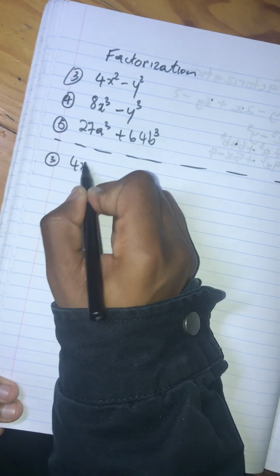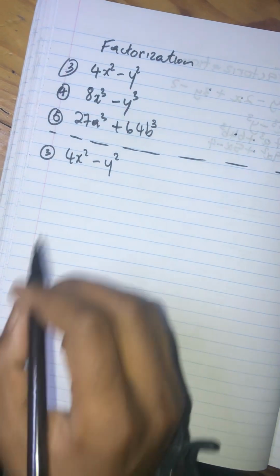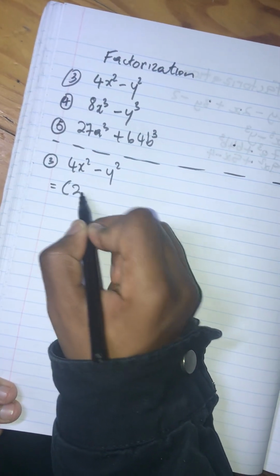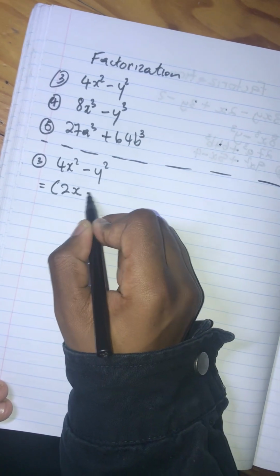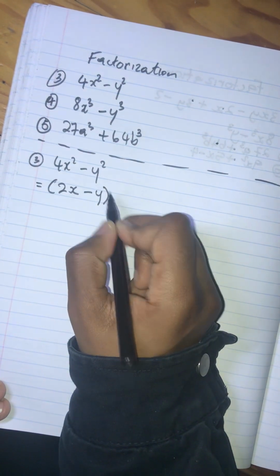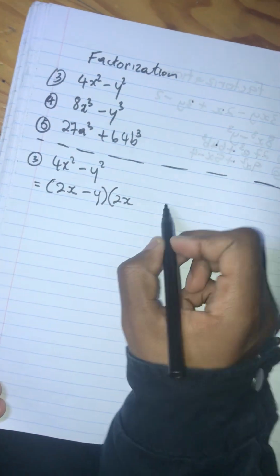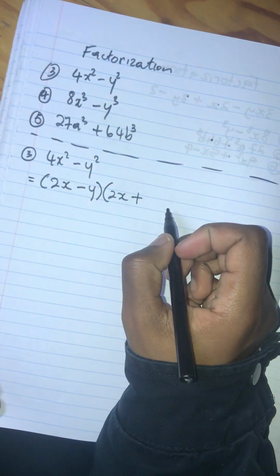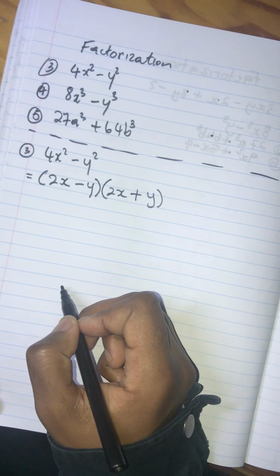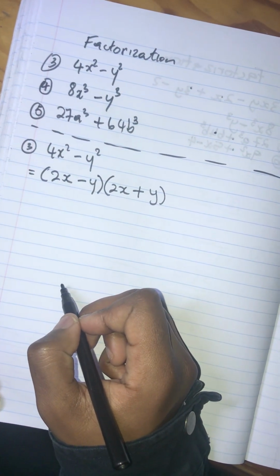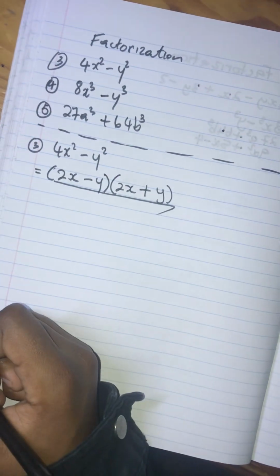So starting with number 3, we have 4x squared minus y squared. Here we must have two sets of brackets. Then we know that the square root of 4 is 2, the square root of x squared is x, minus the square root of y squared, which is y. Then 2x, and in the second bracket we have positive instead of negative. Then the square root of y squared is y. That's it for the difference of two squares for number 3. This is what is expected from you.